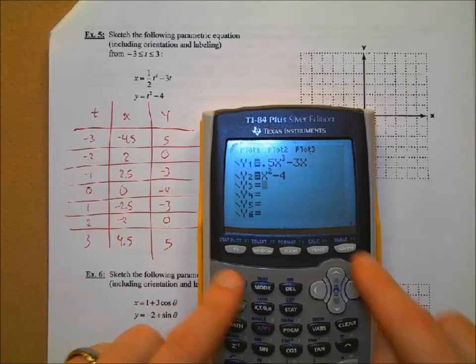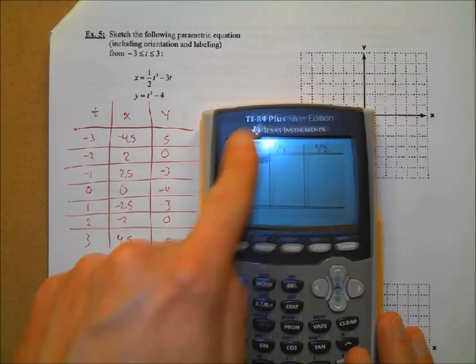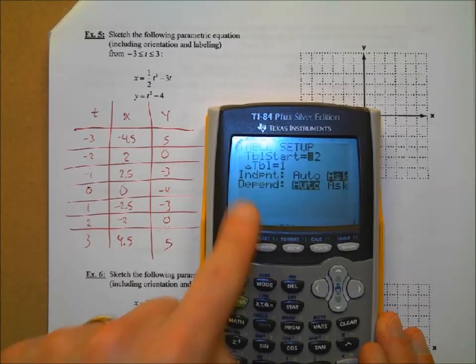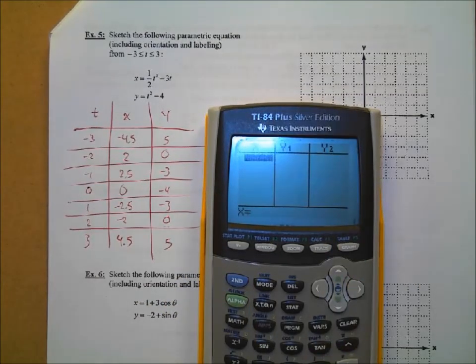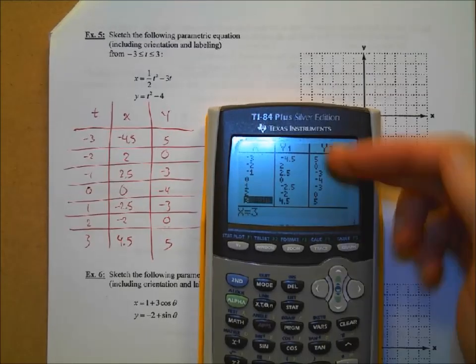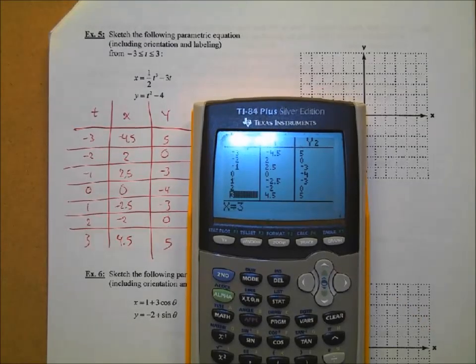And then when I go to my table, I already have my table set up to ask for my independent variable, so I can just tell it what values I want. I can type in the -3, the -2, the -1, the 0, the 1, the 2, the 3, and there's my table right there too. If you like, that'll save you some time.